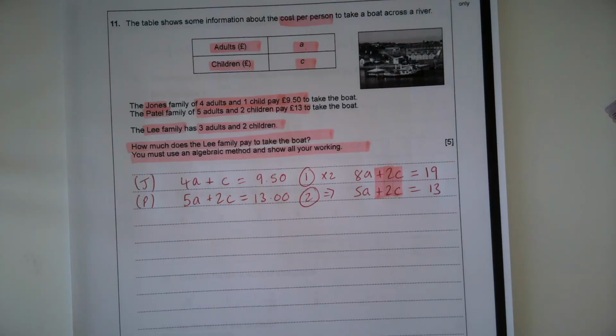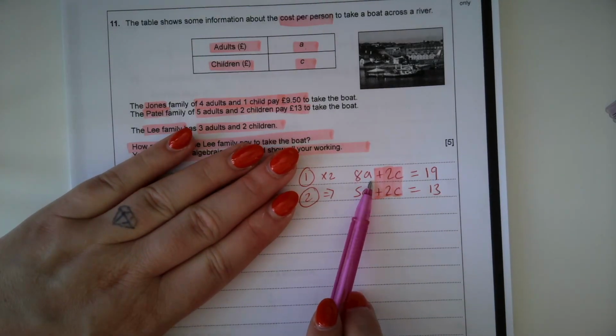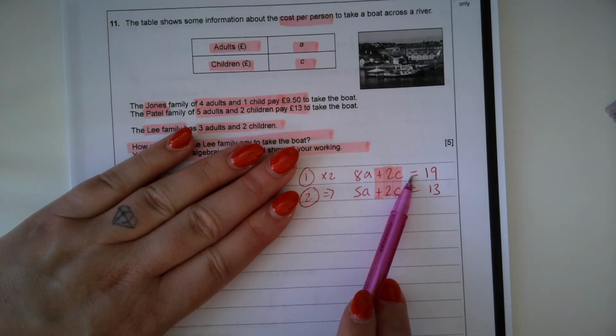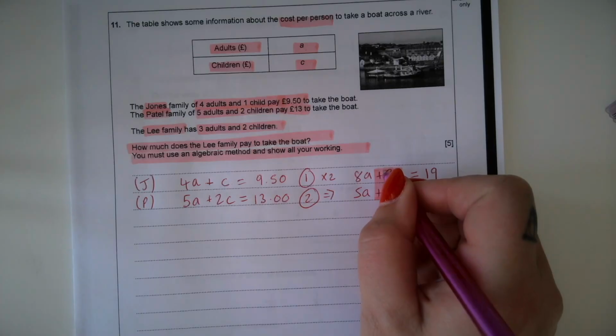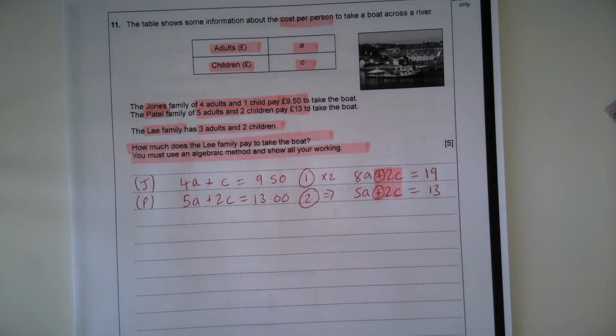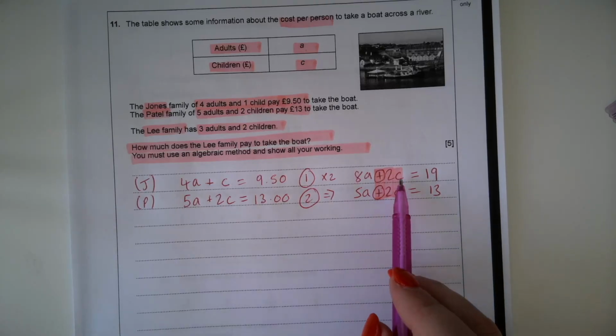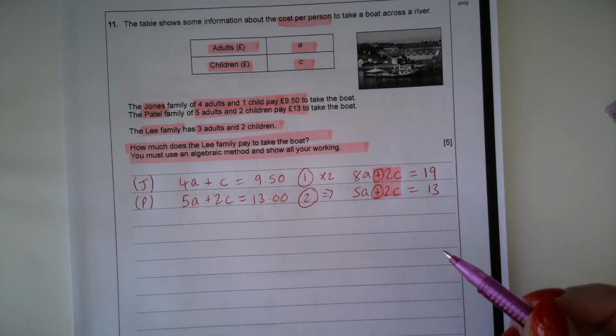So now I'm going to solve these simultaneous equations, because I've changed this one to make it work for us. So I'm going to look. So I've got plus 2C, plus 2C. So I'm working on eliminating a variable. So if I want to eliminate C, the variable that I've made have the same coefficient, I'm going to have to subtract these equations, because 2C subtract 2C would eliminate it.